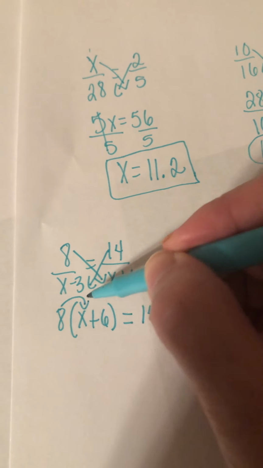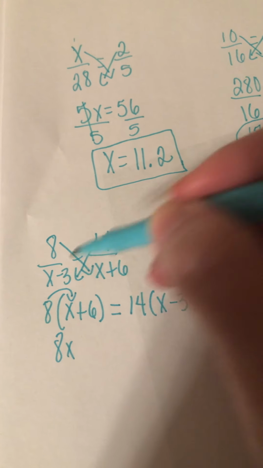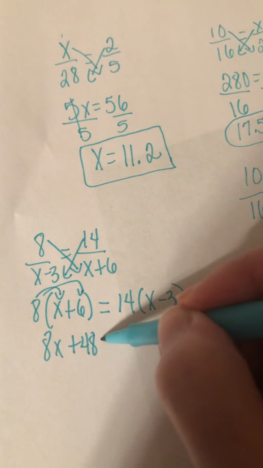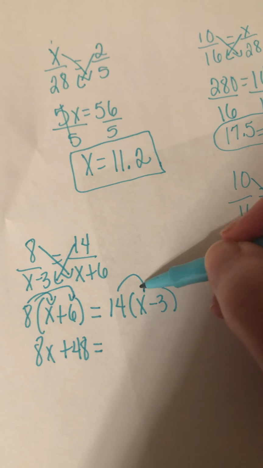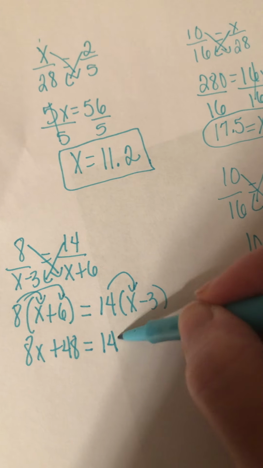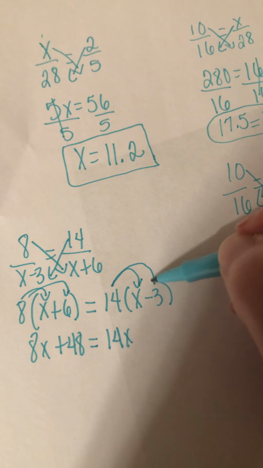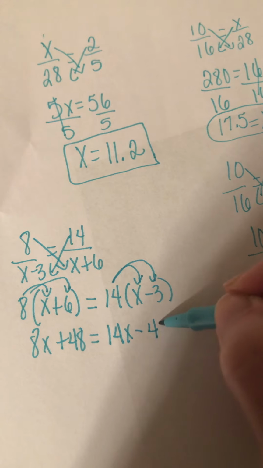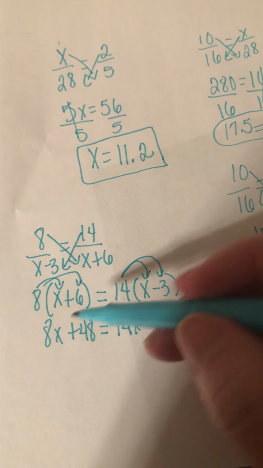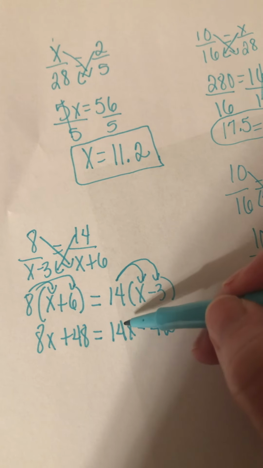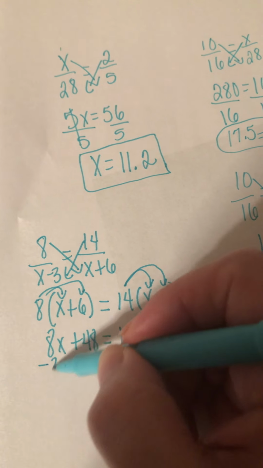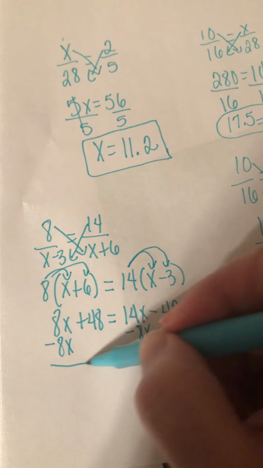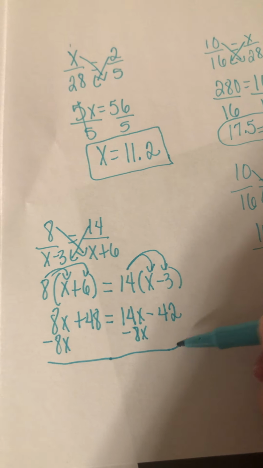So we have 8 times x, which is 8x. And then we have 8 times 6, which is a positive 48. Now here we have 14 times x, which is 14x. Then we have 14 times, don't forget that minus, 14 times negative 3 is a negative 42. Okay, so you'll see we have a variable on the left and the right. It's always better for us to move the smaller one so that we can try to avoid negatives. It doesn't always work, but we could try.